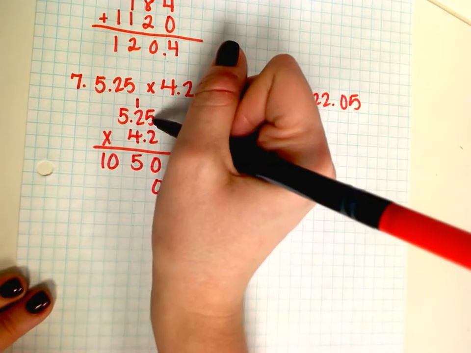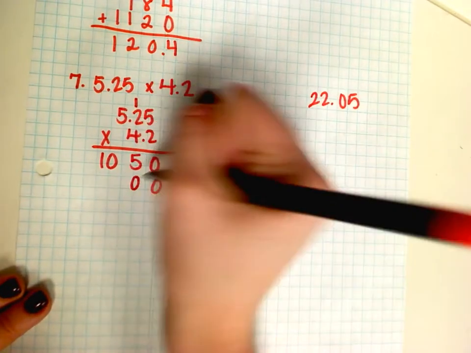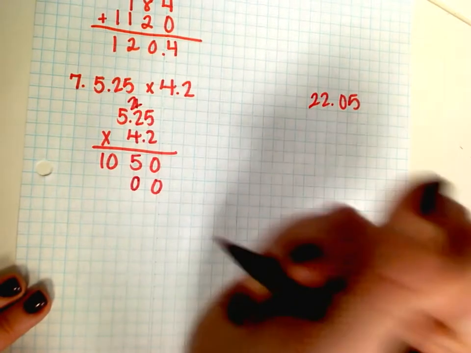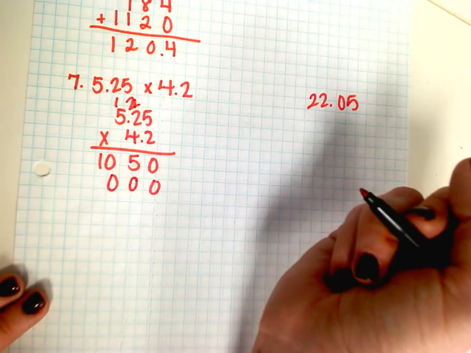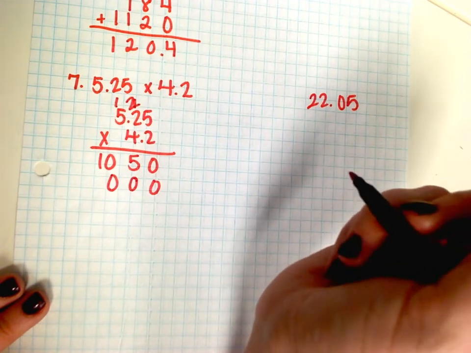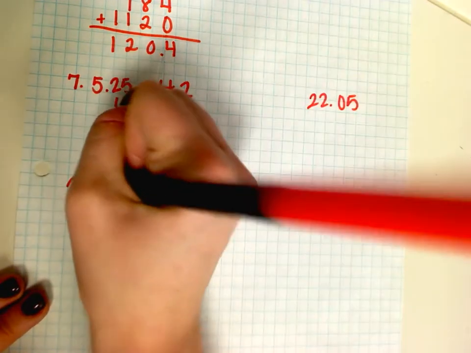Here we go. 5 times 4 is 20. Put the 0 down. Carry the 2. 2 times 4 is 8. Plus 2 is 10. Carry the 1. 5 times 4 is 20. Plus 1 is 21.